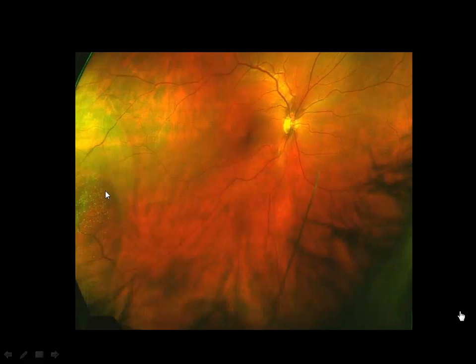Little dots are just surface degeneration. This is actually a frank retinal detachment. So retinal schisis is present in about 1 to 4% of patients, and a retinal detachment associated with schisis occurs in only about 1 in 300 patients with a retinal schisis. Rarely do they have to be treated.